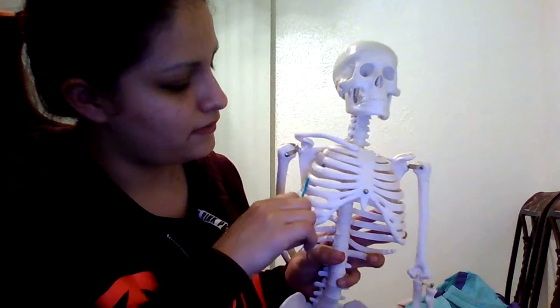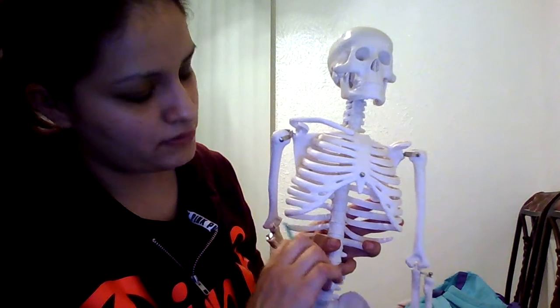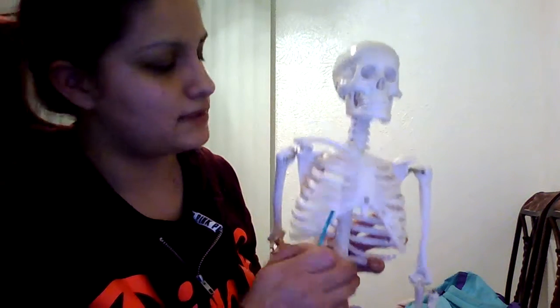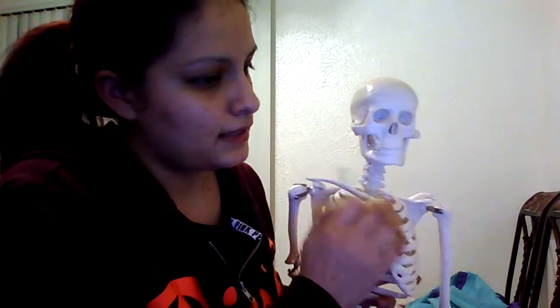Then we have our ribs, and the first 7 are the true ribs, and 8 to 12 would be the false ribs. And then we have our clavicle, and this is the clavicle sternal end.